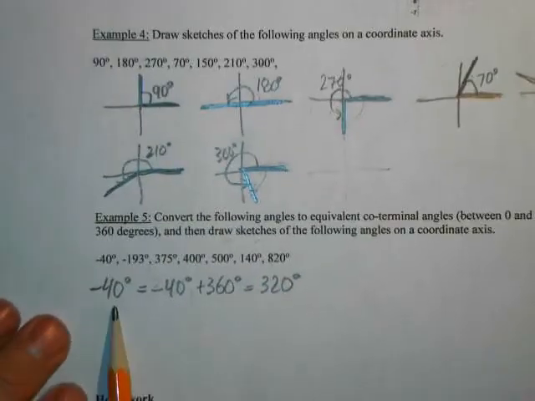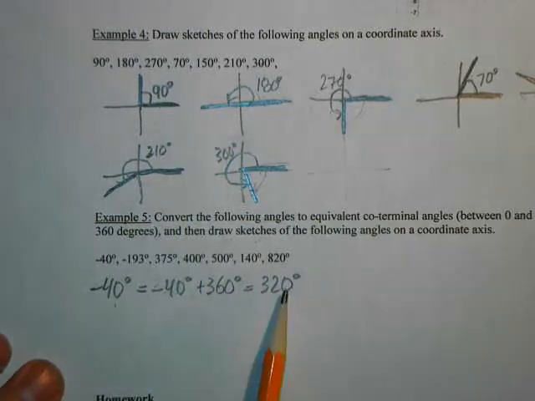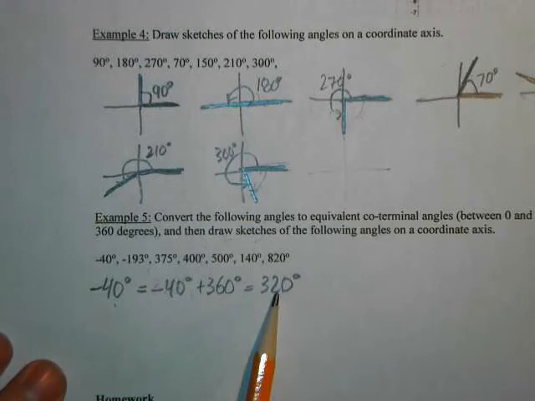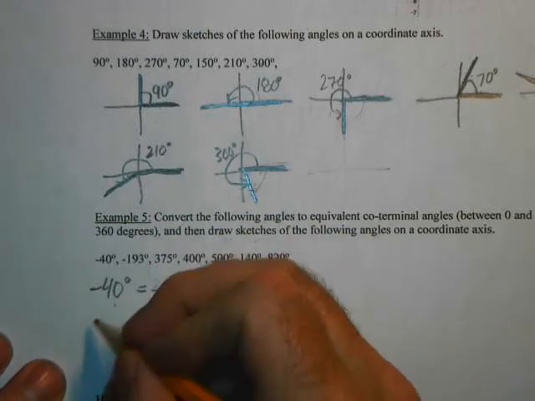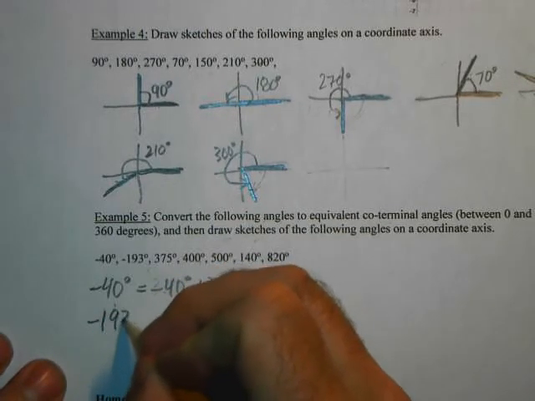So those two angles, negative 40 degrees and 320 degrees, we call these coterminal angles because they would share the same terminal arm if we were sketching these. It's just about how many times you go around the circle or which direction you go when you go around. Okay. The next one, negative 193 degrees.